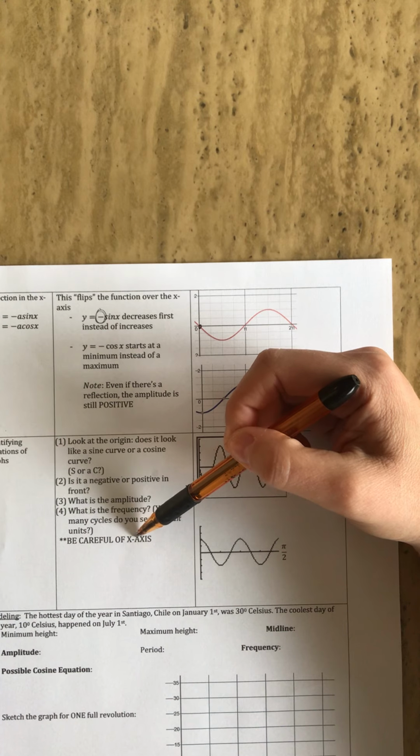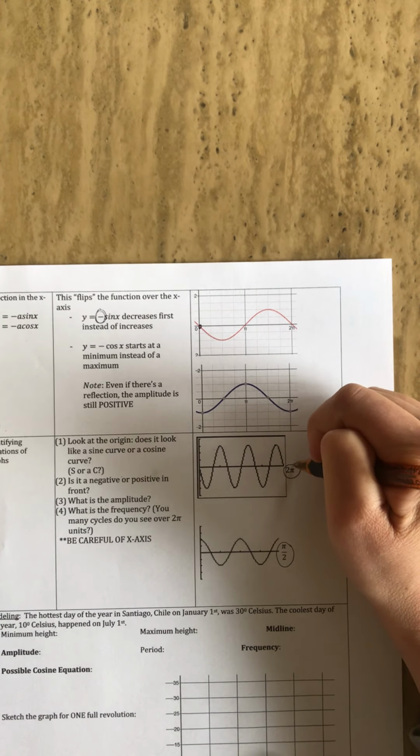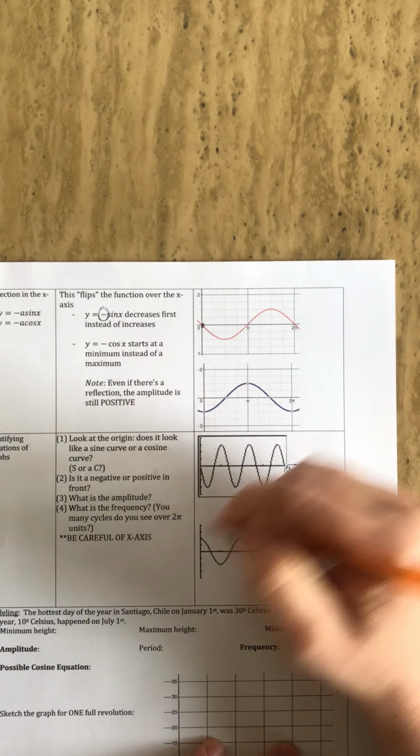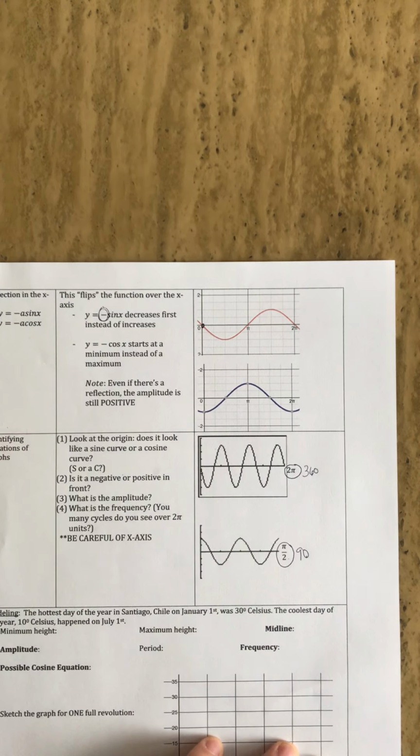And be careful of the x-axis, because that'll change the frequency. This is going from 0 to 360 right here. This is going from 0 to 90. This 90 here is going to affect our frequency.